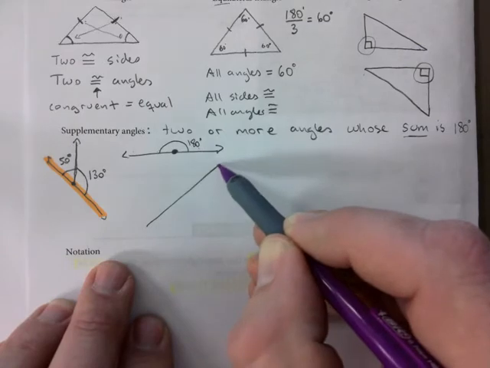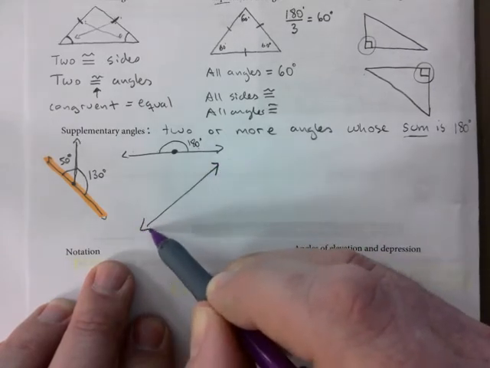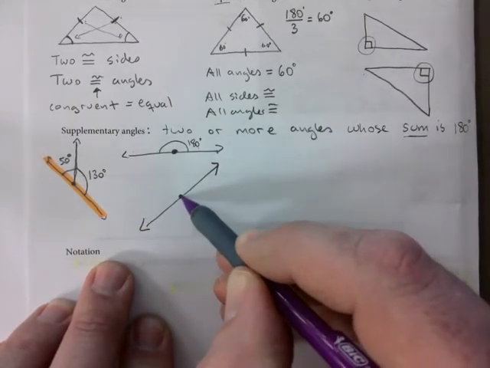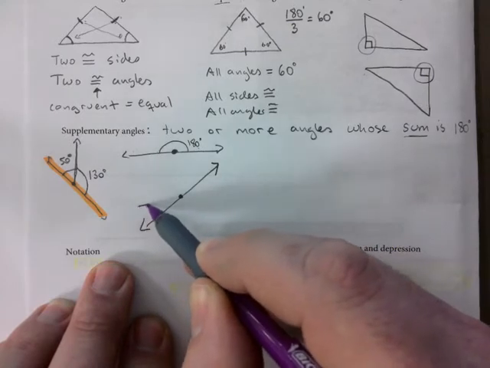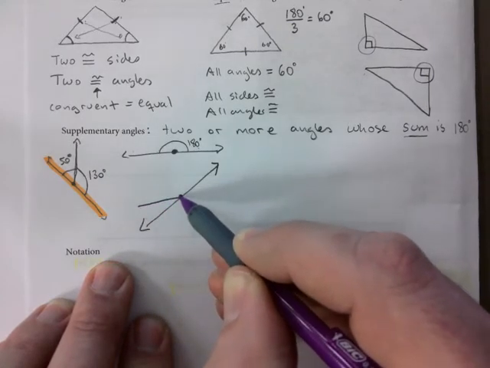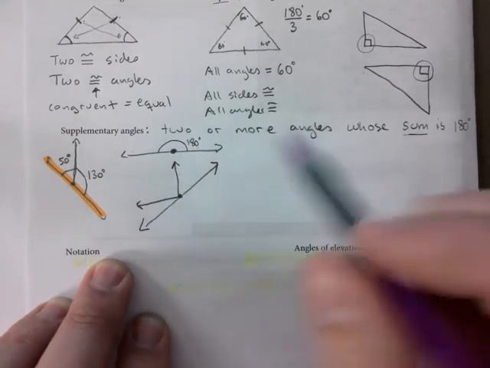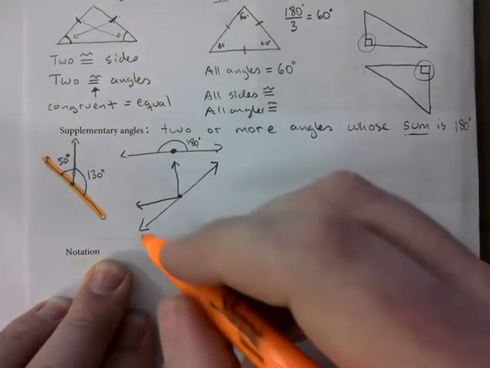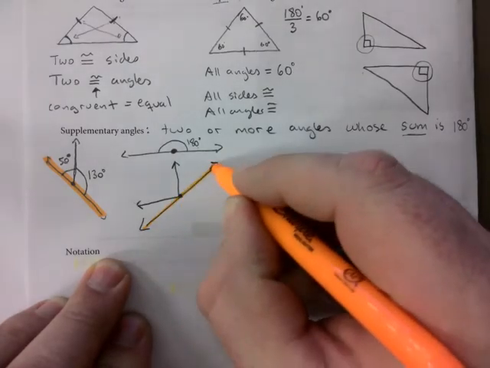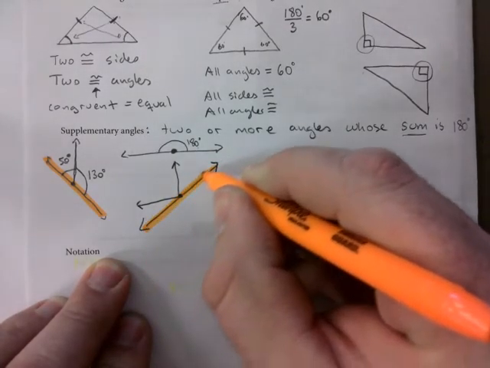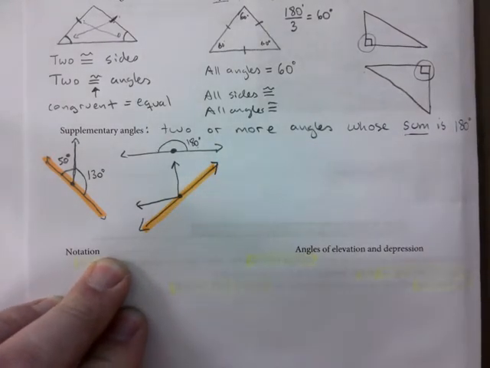What if I had a straight line going this way? Let's pick any point along it. Let's have this and this going. You're like, whoa, right? What's going on there? This is the line I want you to focus on. This, you know, is 180 degrees along that line.